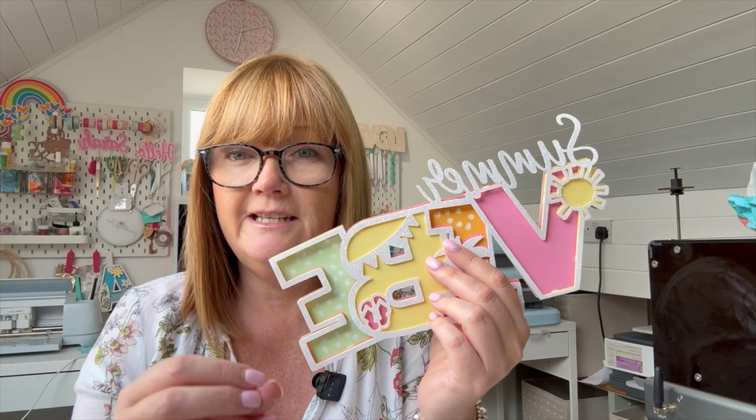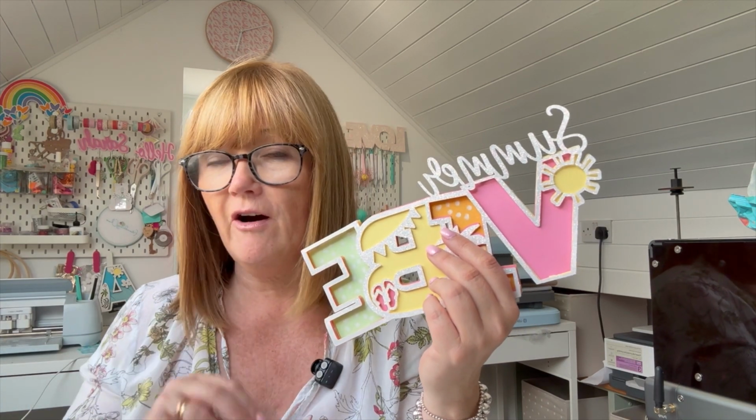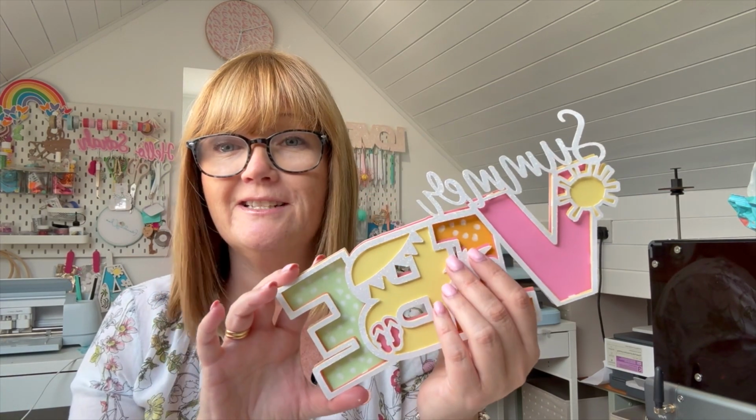These machines are easy to use if you know how. There's no dark art to it. I'm no better than anybody else. I've just learned the tips and tricks, and I'm here to share them with you.